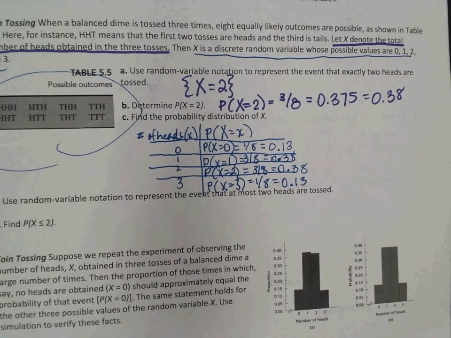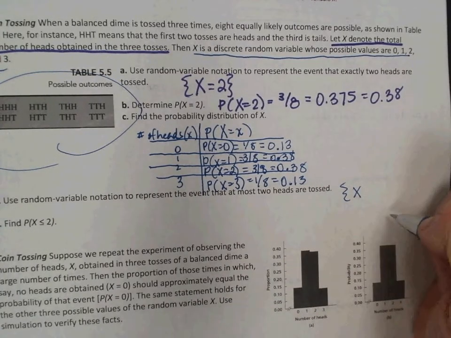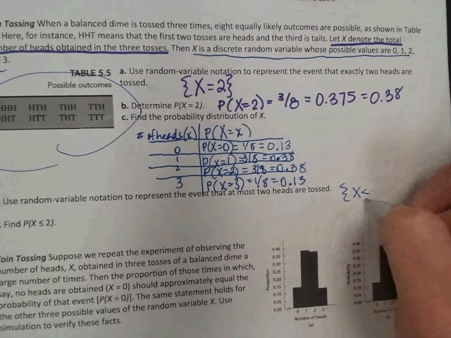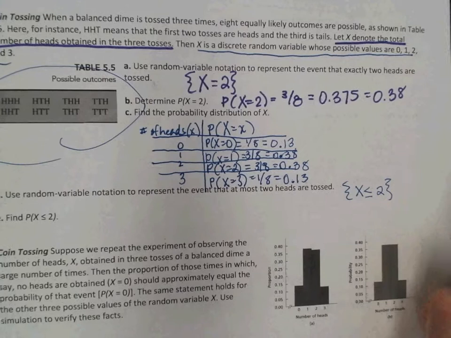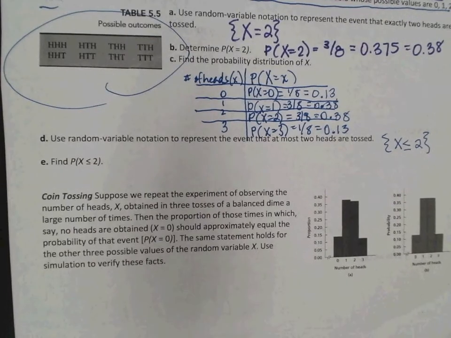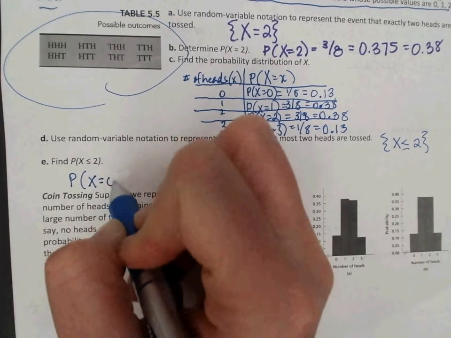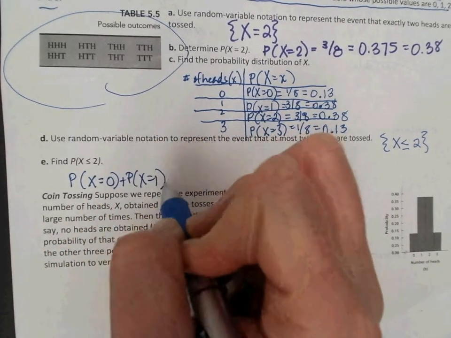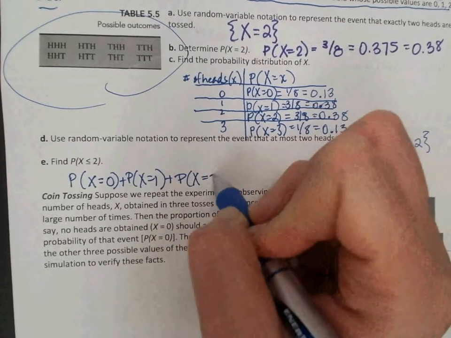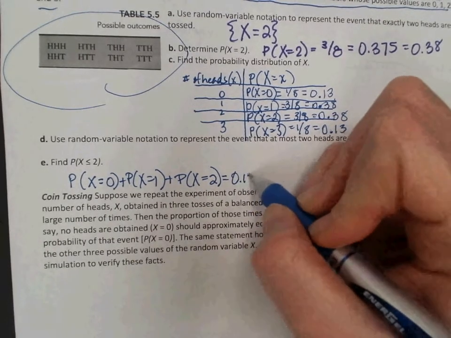All right, use a random variable notation to represent the event that at most 2 heads are tossed. So that would be x is at most 2, so that'd be less than or equal to 2. Find the probability that x is less than or equal to 2. So that would be the sum of the probabilities. So probability that x equals 0 plus the probability that x equals 1 plus the probability that x equals 2. So we'll just add those together.